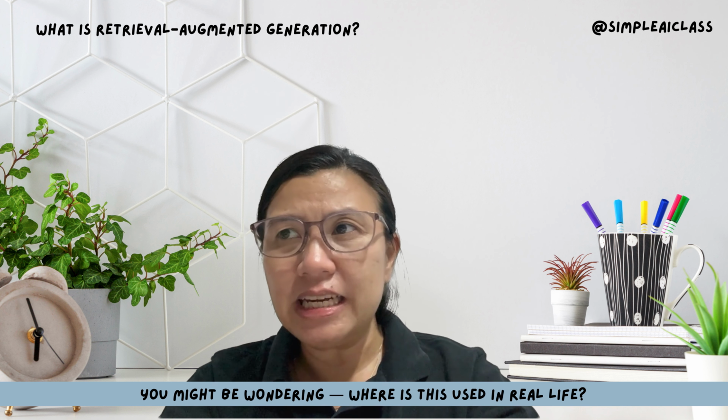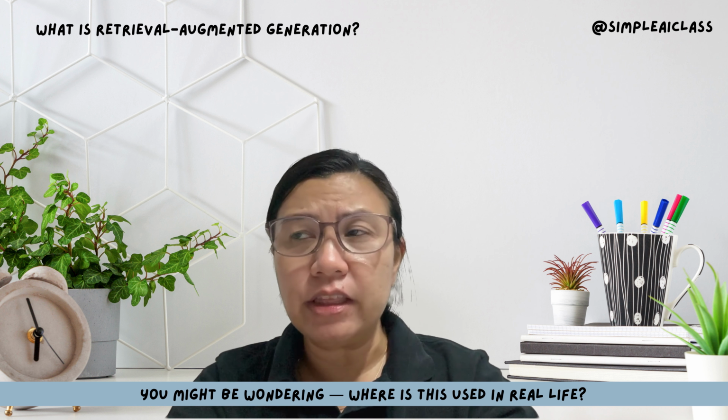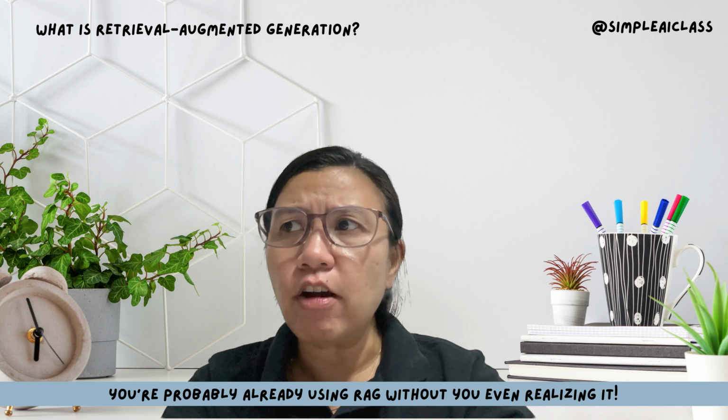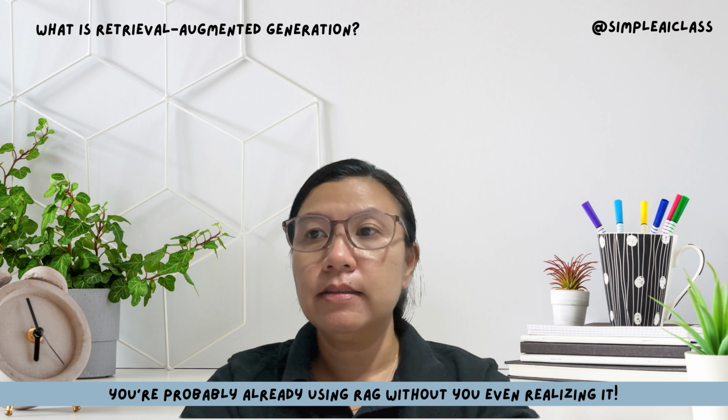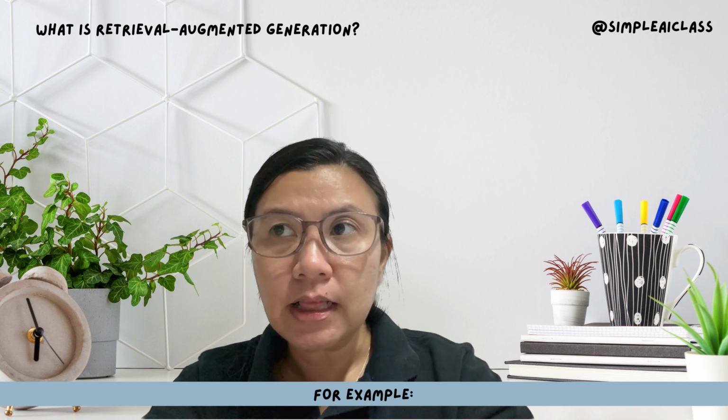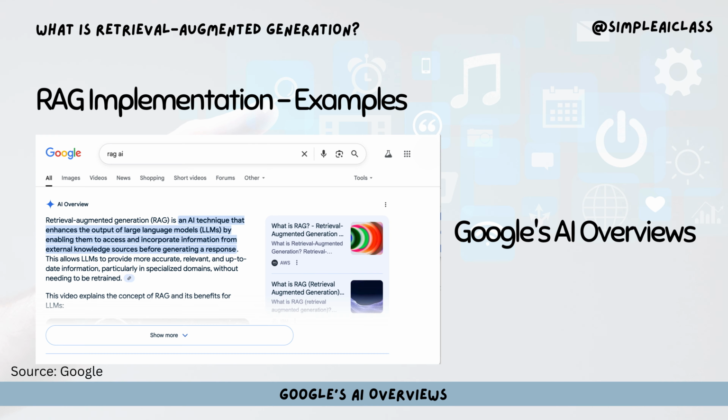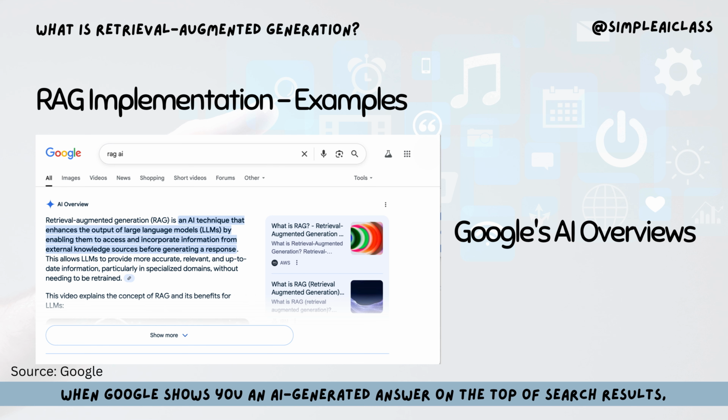You might be wondering where it is used in real life. You are probably already using RAG without even realizing it. For example, Google AI Overview. When Google shows you an AI-generated answer on top of the search results, that's RAG. It searches the web and summarizes what it finds.